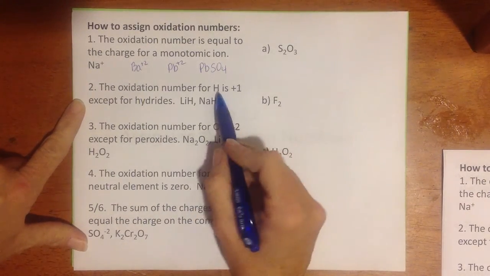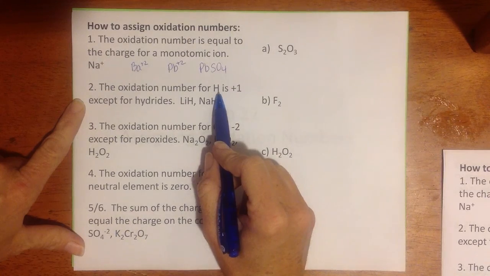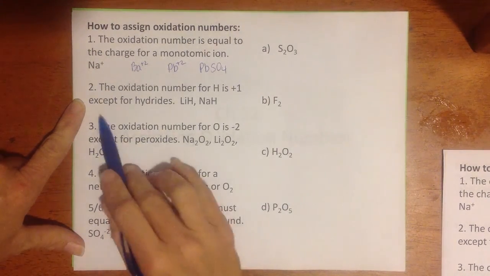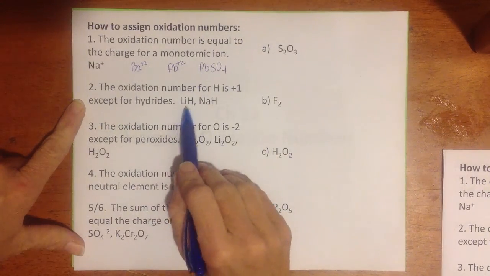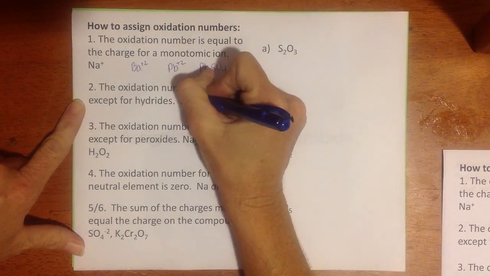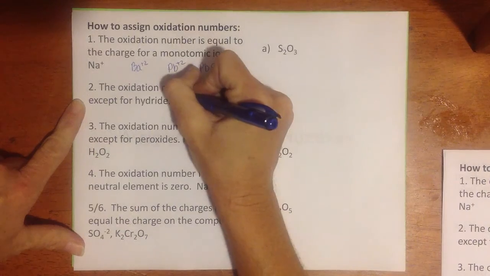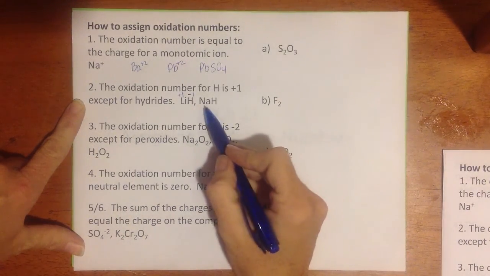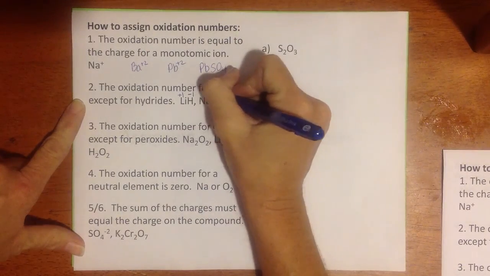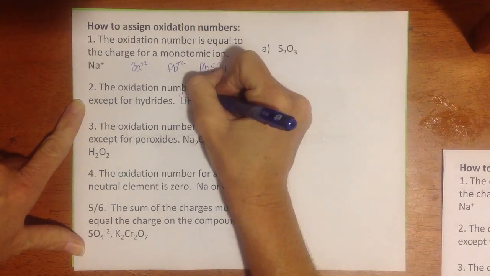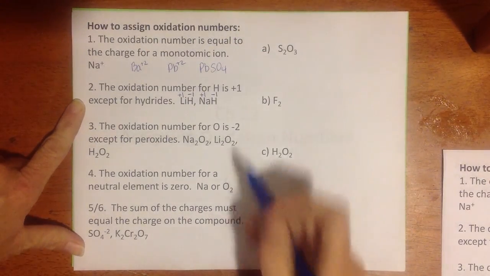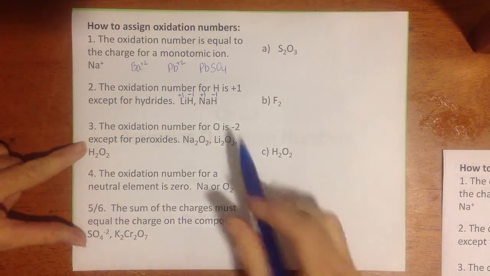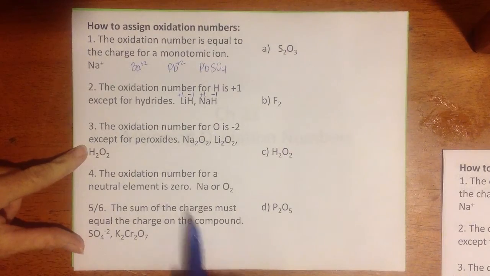The next one is you want to try to work with hydrogen. Hydrogen's usually +1, except for these hydrides. In lithium hydride, hydrogen's -1 because the lithium must be +1. And in sodium hydride, hydrogen's -1 because the sodium must be +1. So those are two exceptions. I don't think you'll see many other exceptions. Those are probably the ones you'll see.